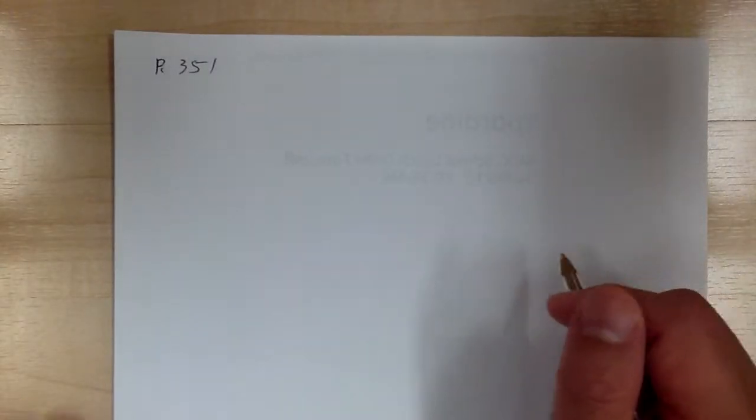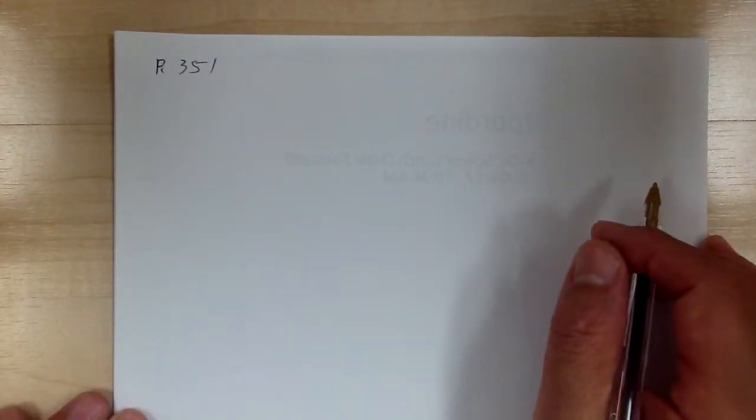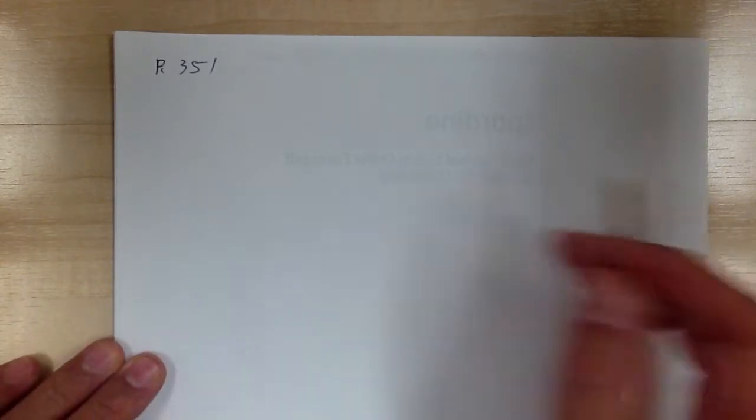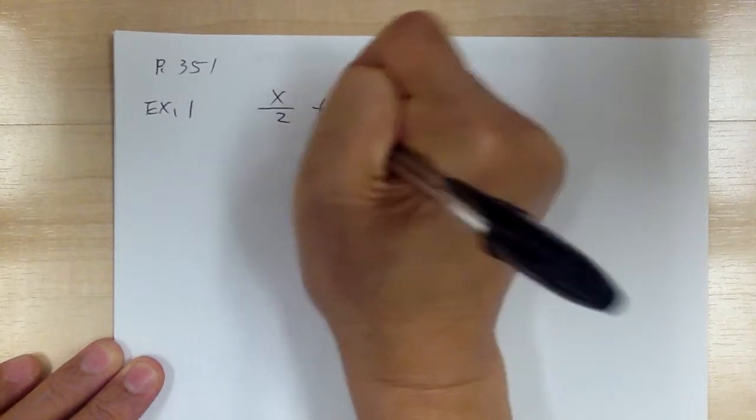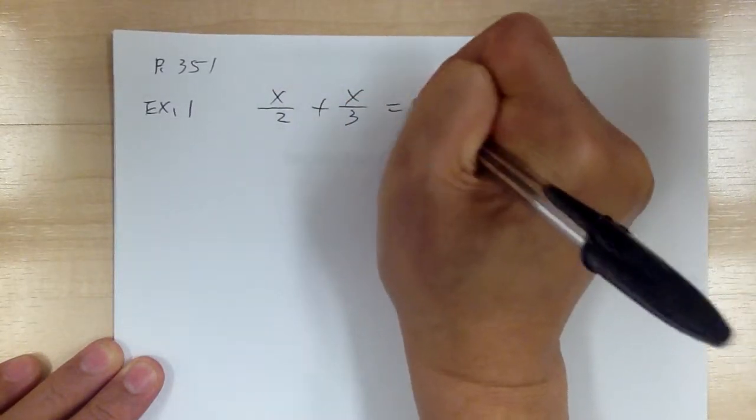Open your book to page 351. This lesson is on solving equations having fractions. So let's go to example 1. You have x over 2 plus x over 3 equal to 5.